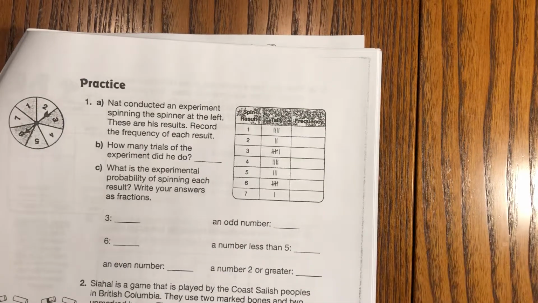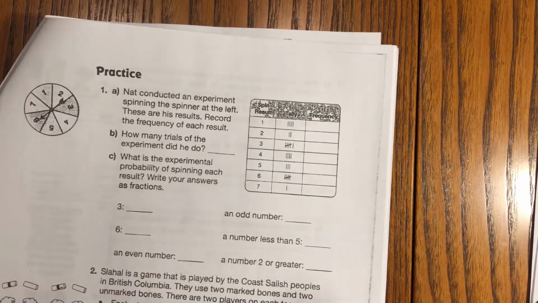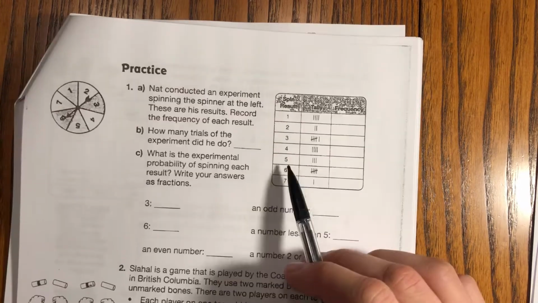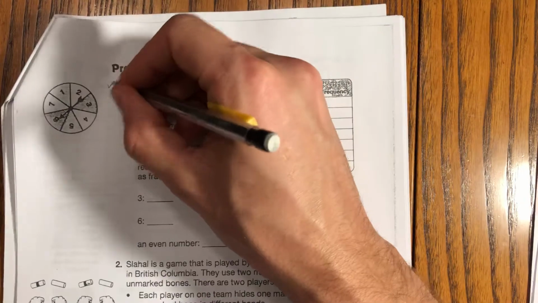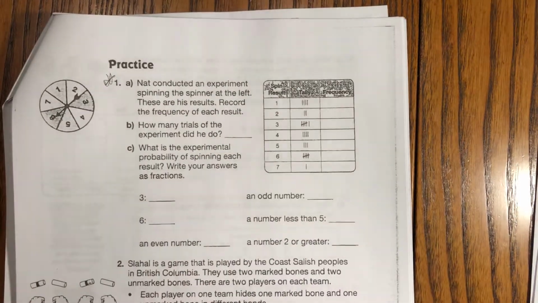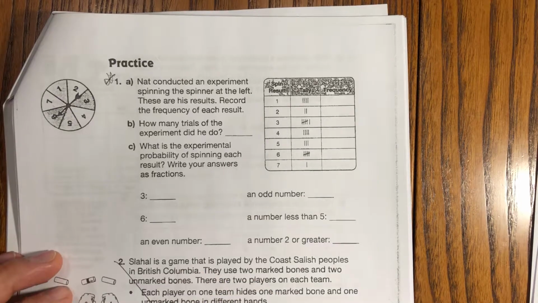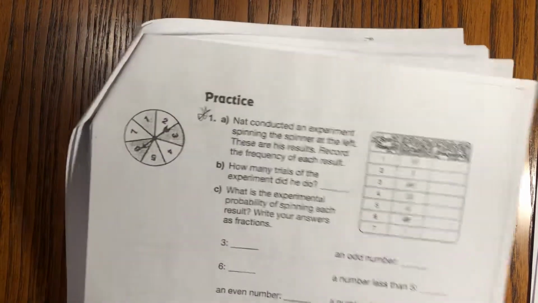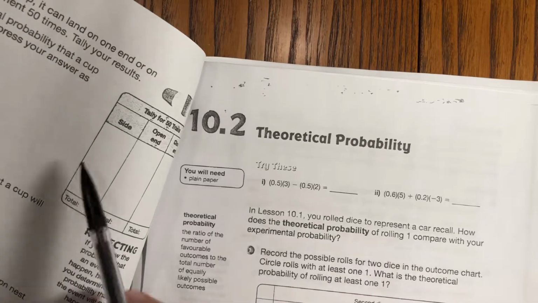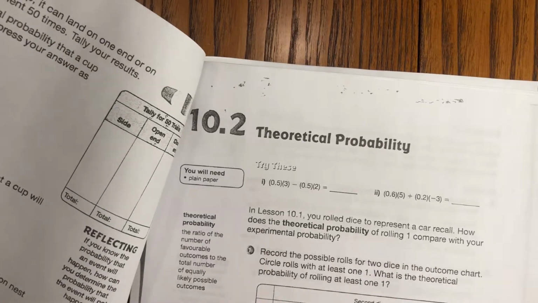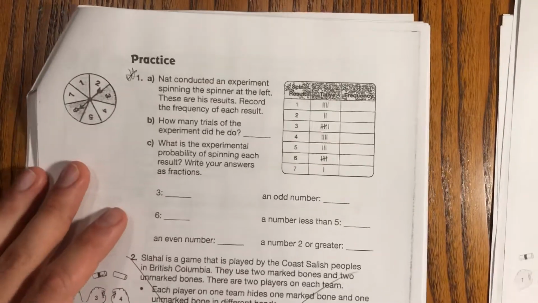Okay, on to the practice. I'm going to be eliminating some questions in here. Let's see, I'm going to do number 1, I think. We won't be playing this one, Slahal. And you guys can do the paper cup thing, and number 4 and number 5. Okay, so I'll start with number 1.